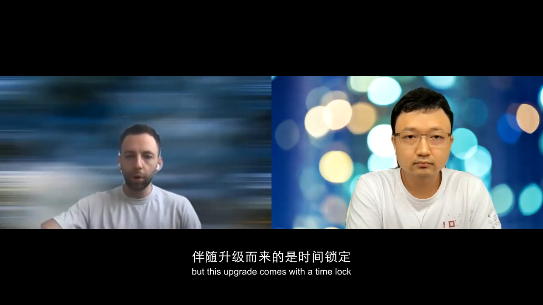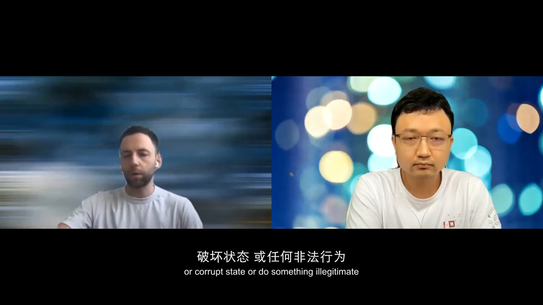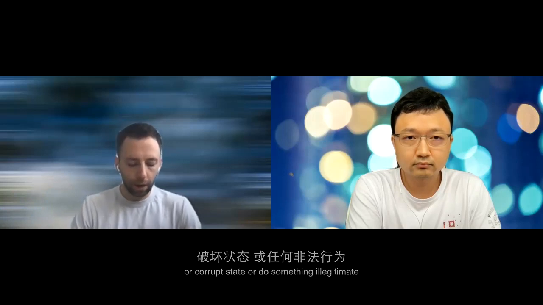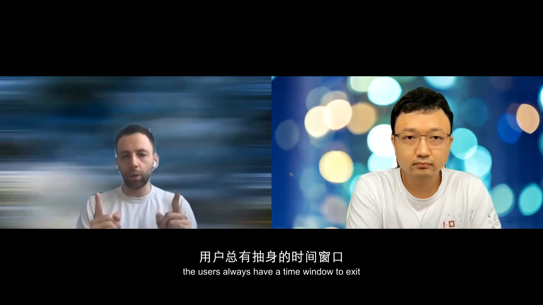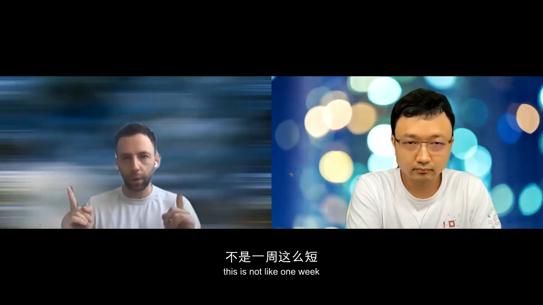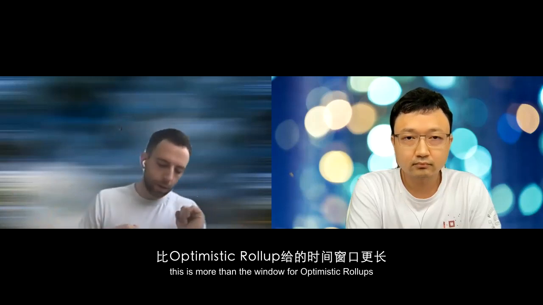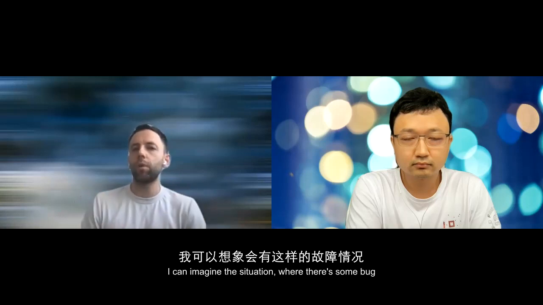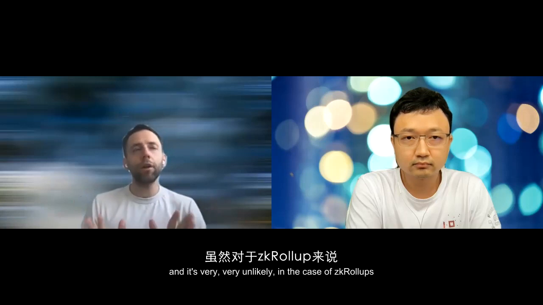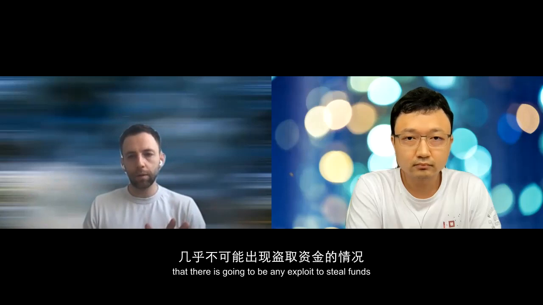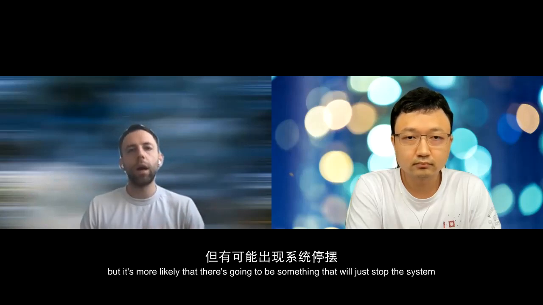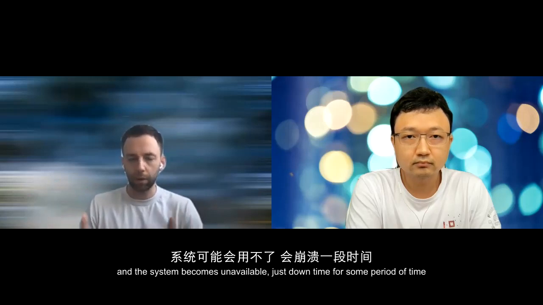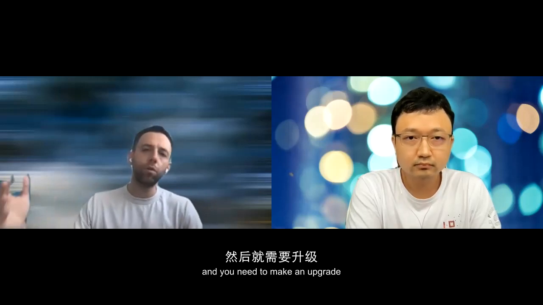But this upgrade comes with a time lock. So if we, the team, become malicious and try to introduce any changes that will steal user funds or corrupt the state or do something illegitimate, the users always have a time window to exit. And this is a longer time window. This is not like 1 week. This is more than the window for optimistic rollups. But in certain situations, you need to act faster. I can imagine a situation where there's some bug, and it's very, very unlikely in the case of zk rollups that there's going to be any exploit to steal funds. But it's more likely that there's going to be something that will just stop the system, and the system becomes unavailable, like just downtime for some period of time, and you need to make an upgrade.